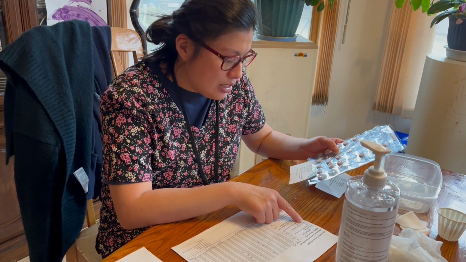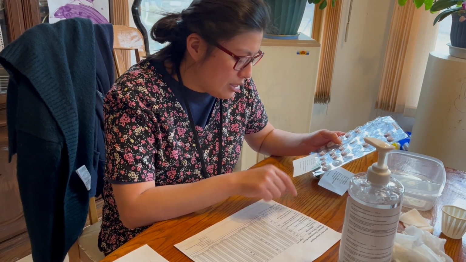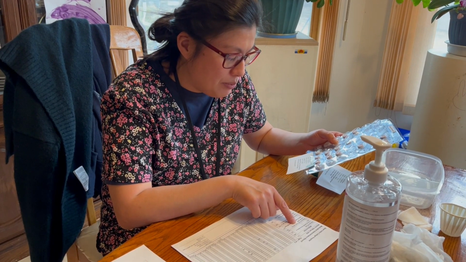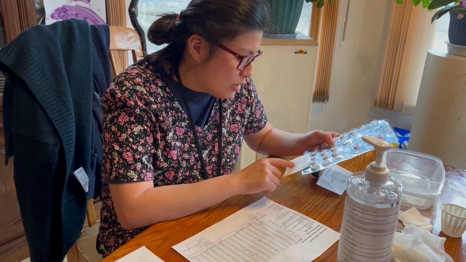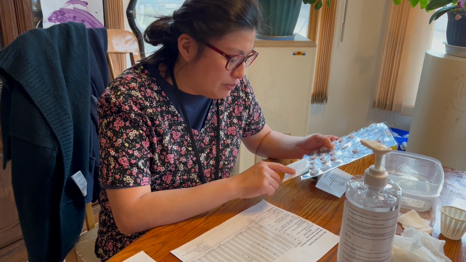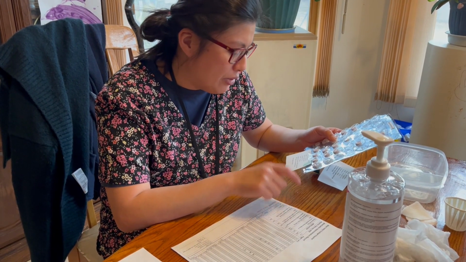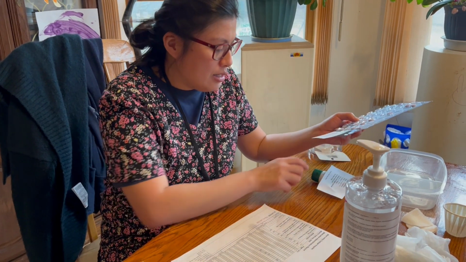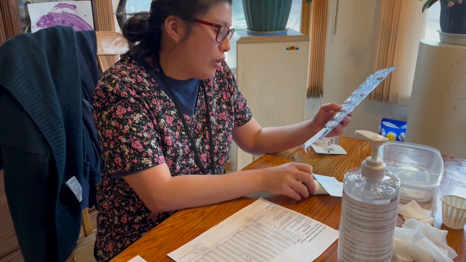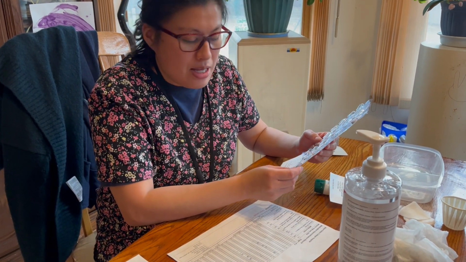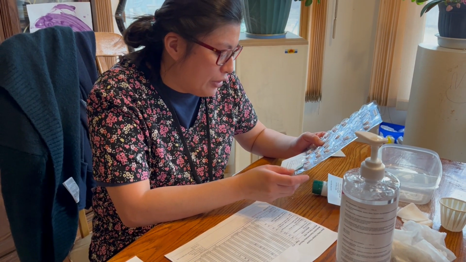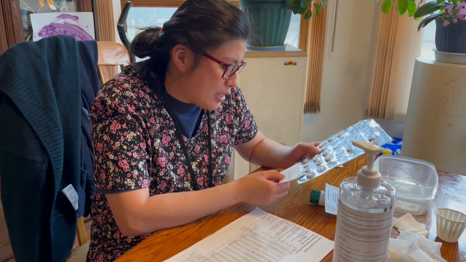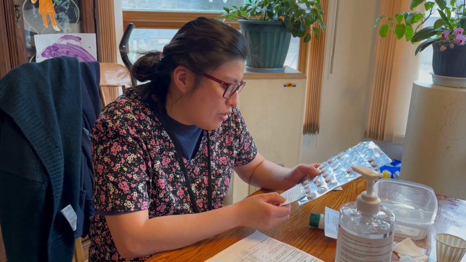The right medication, digoxin. The right dose, 0.125 milligrams, 1 tab. The right route says by mouth. The right reason, okay, so the right reason for this would be the heart, for congestive heart failure. The right expiry date, so June 2023.